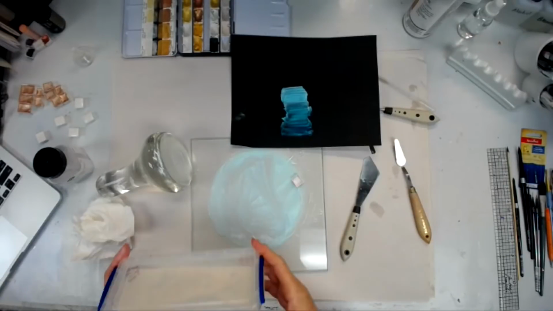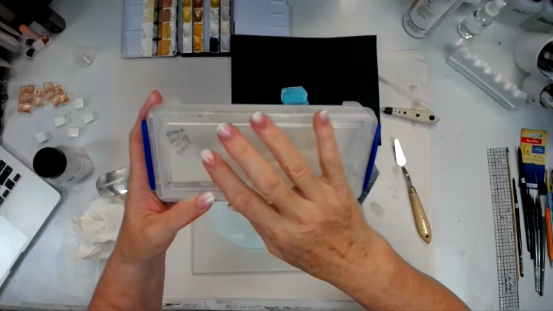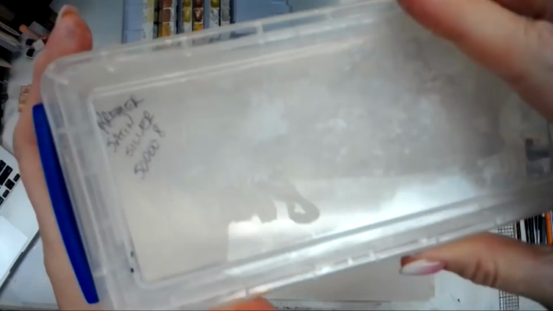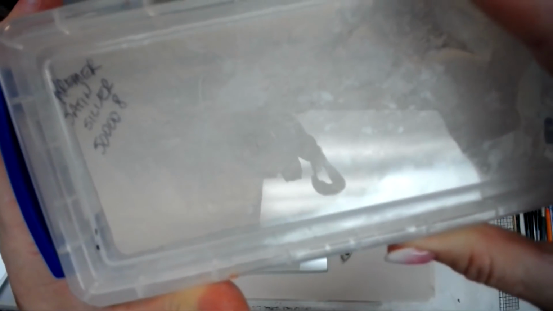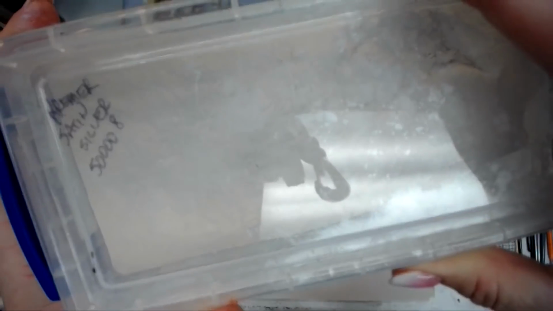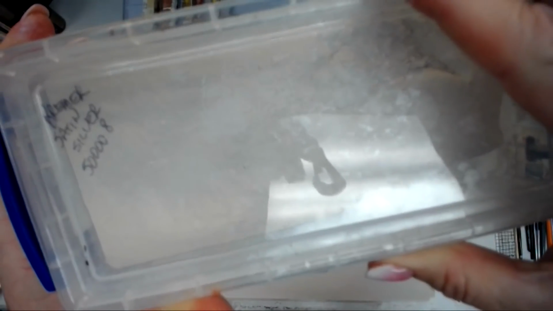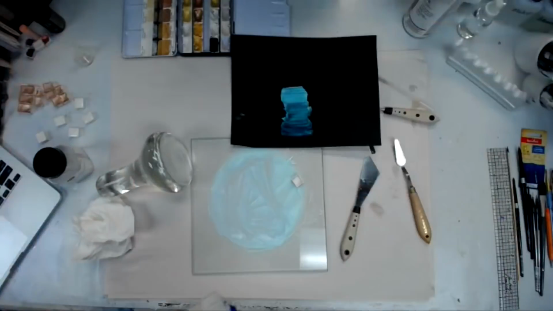So this was in a bag, and I didn't like the bag, so I put it in here and wrote on it. This one was called Satin Silver 500008. But now it's not called Satin Silver. It's called something else. But they said as long as the number's the same, it's the same pigment. But sometimes they get them with different numbers.